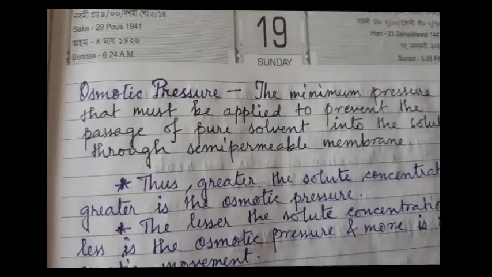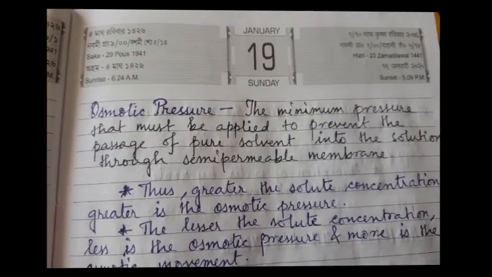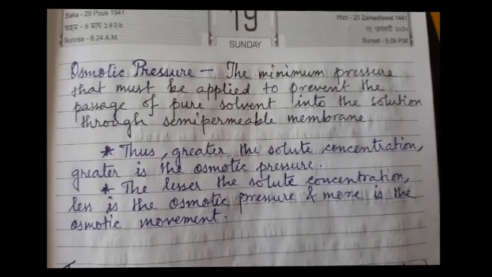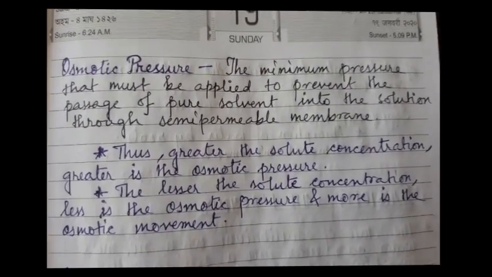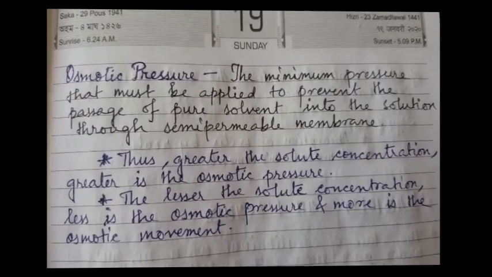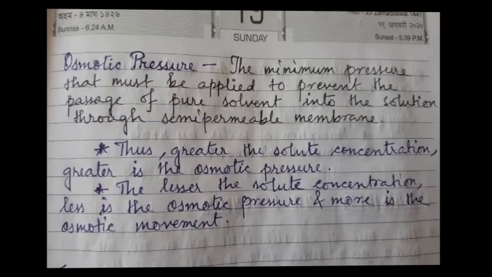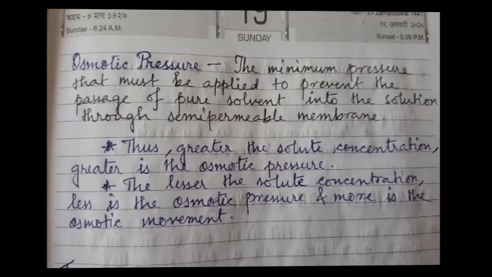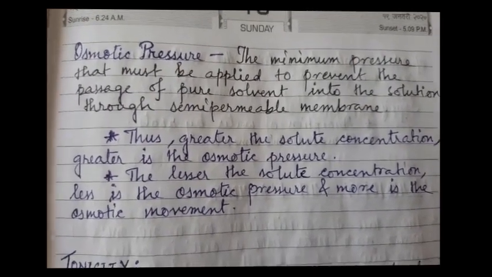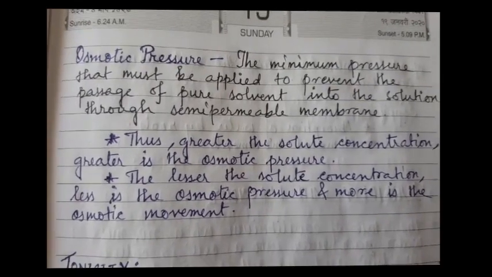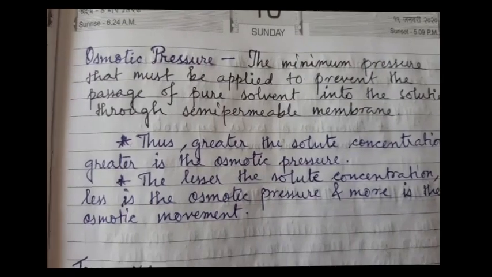Then comes osmotic pressure. It is the minimum pressure that must be applied to prevent the passage of pure solvent into the solution through a semi-permeable membrane. Thus, greater the solute concentration, greater will be the osmotic pressure, and lesser the solute concentration, less is the osmotic pressure and more is the osmotic movement.